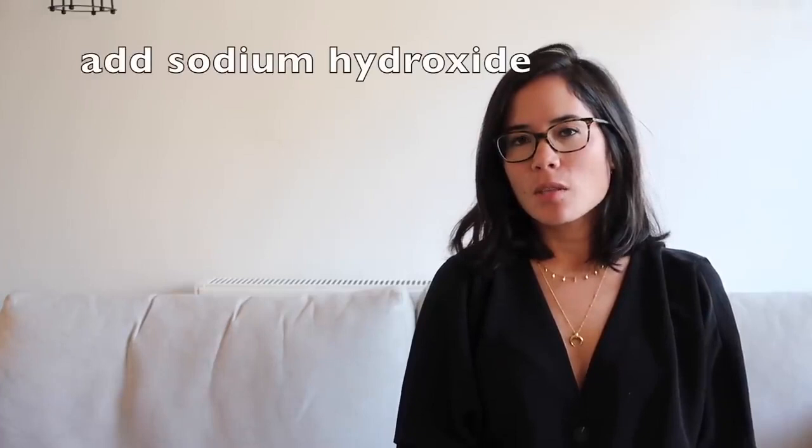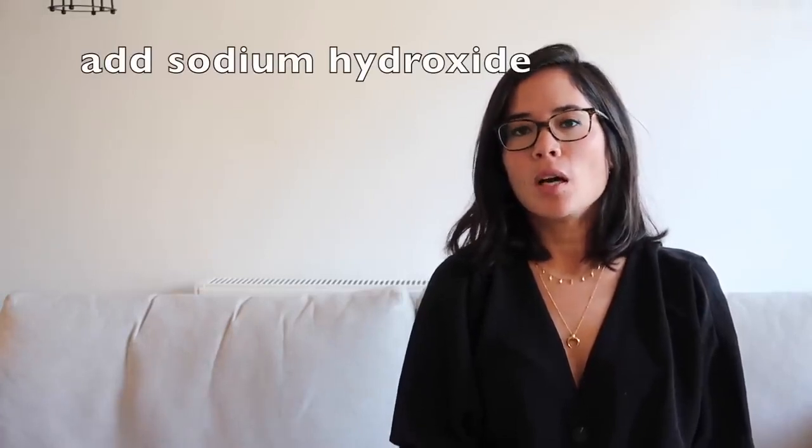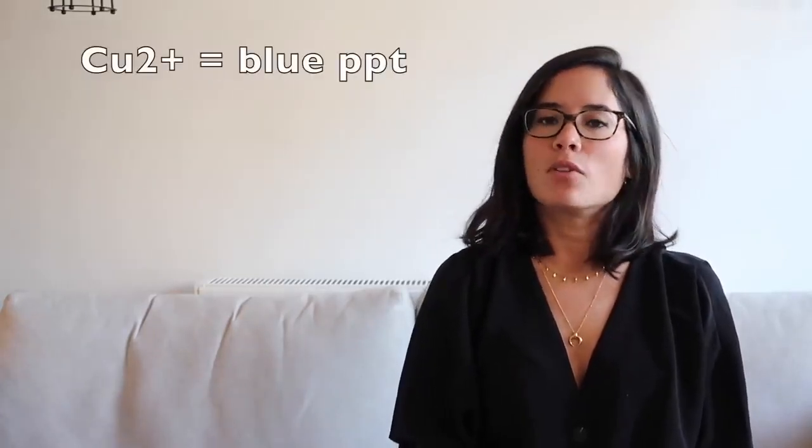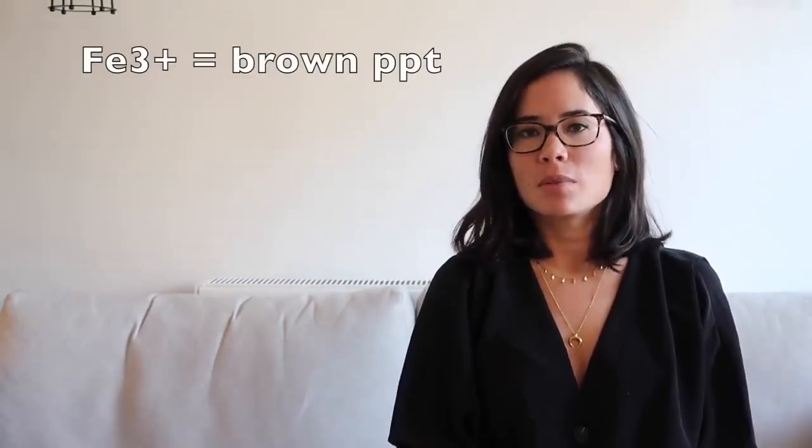If you don't want to carry out a flame test, you can use a precipitation reaction, and you can look at the colour precipitate formed once you've added sodium hydroxide. So if you add sodium hydroxide to something containing copper, you will see a blue precipitate formed. Iron 2 will form a green precipitate, and iron 3 will be a brown precipitate, and I remember those because they're kind of muddy, earthy colours, so it goes green for iron 2, brown for iron 3.